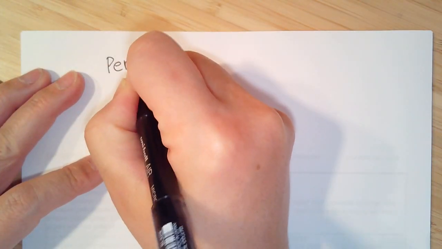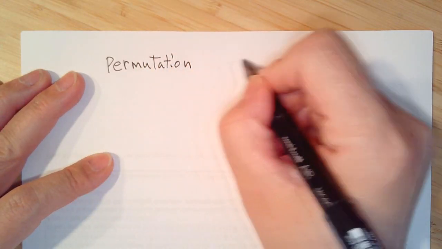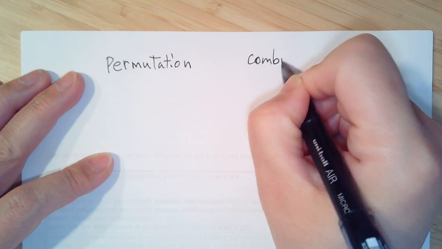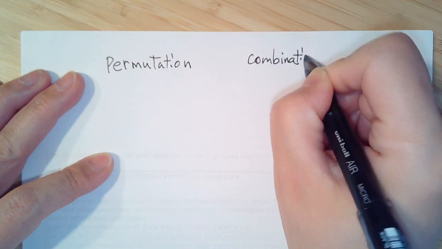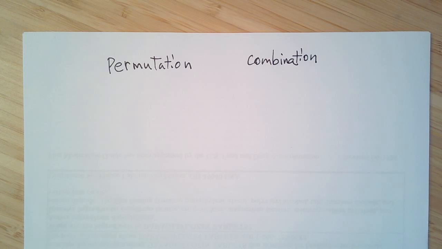Two important concepts in terms of counting. They are permutation and combination. Permutation and combination. They're similar and they're different. All right, now what does that mean?